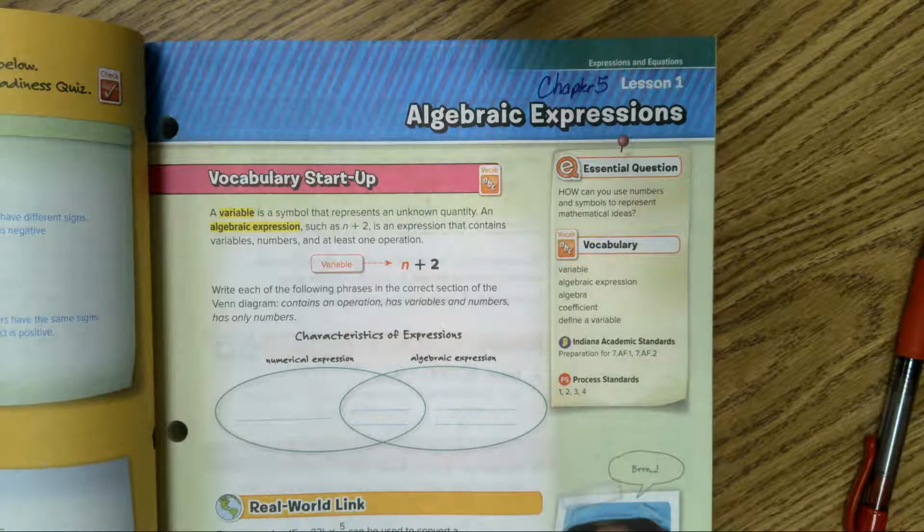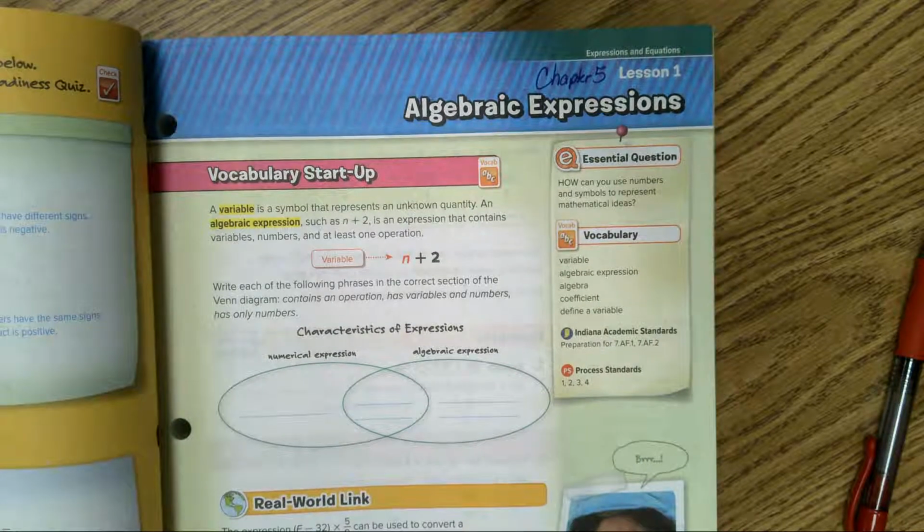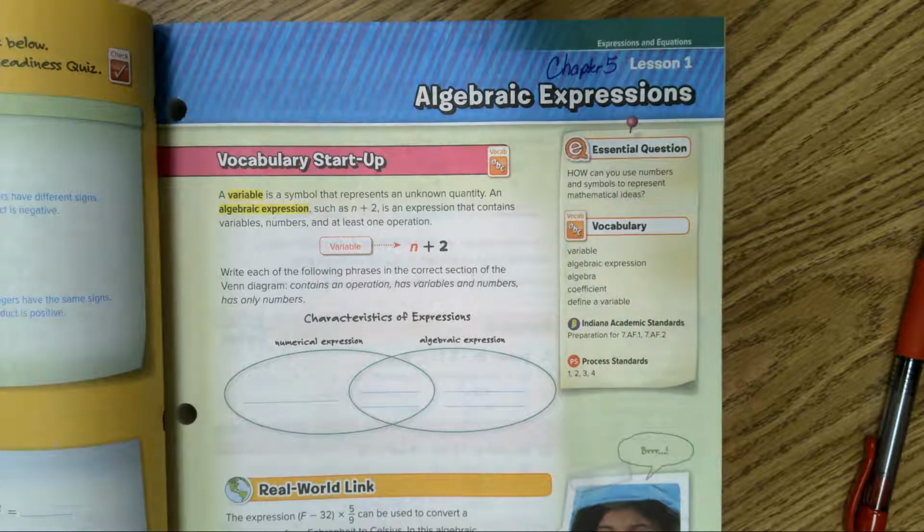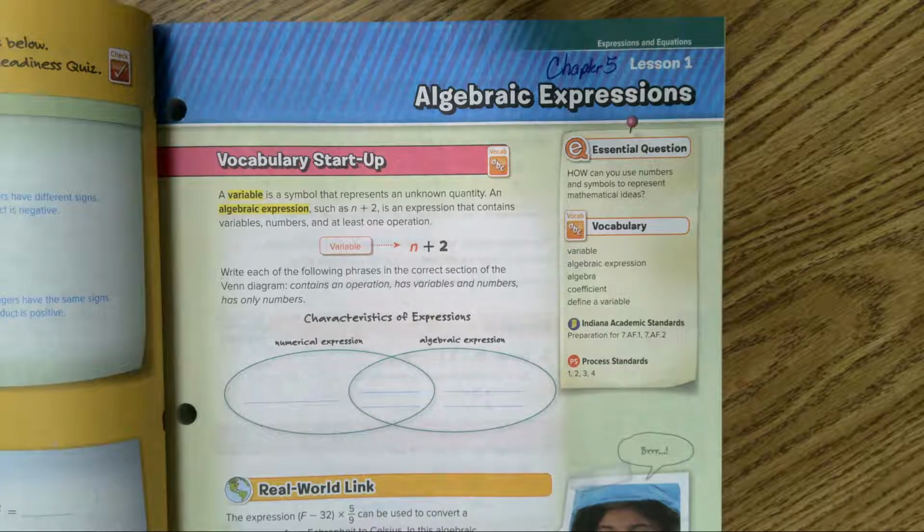Hi, this is Mrs. Robertson, and I'm going to do another quick review over Chapter 5, the chapter that you're having your test over tomorrow. So in Chapter 5, Lesson 1, it reviewed algebraic expressions starting on page 349.